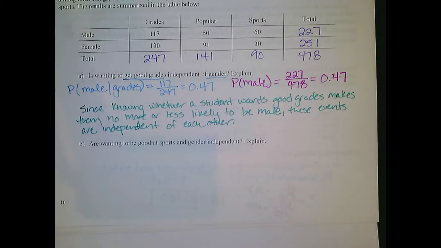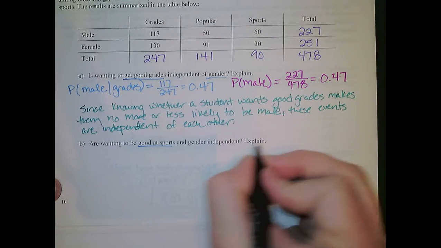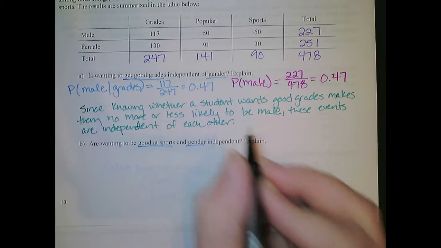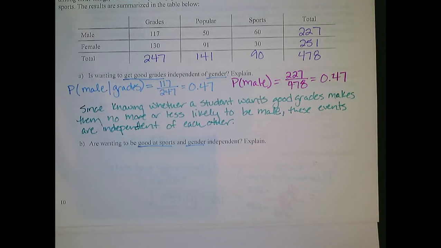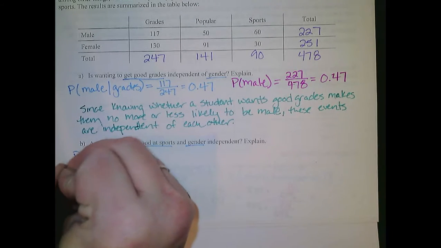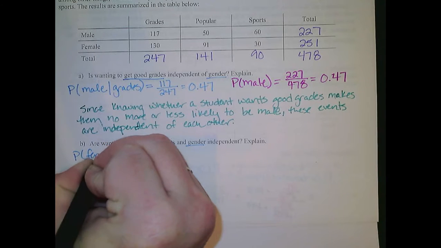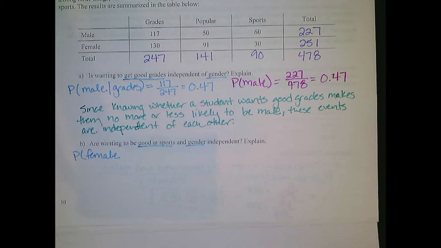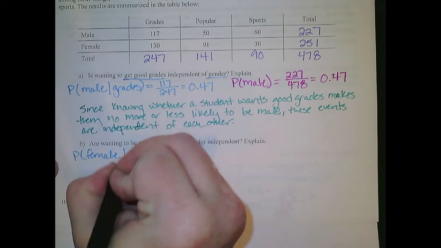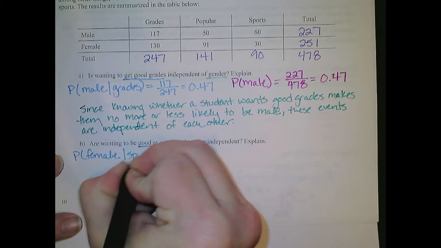So I want to know, is being good at sports independent of gender? In other words, does knowing that the student wants to be good at sports make them more or less likely to be any one gender? So again, in this example, I'm going to go with my female students. And I want to know what is the probability that a student that we surveyed is female, given that they responded that sports were their priority.